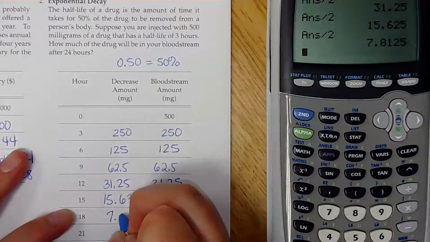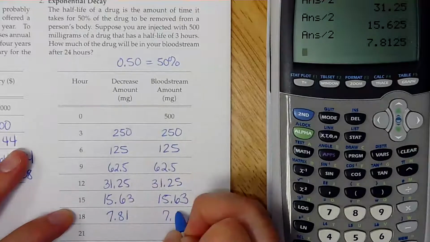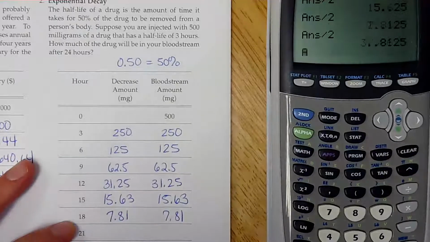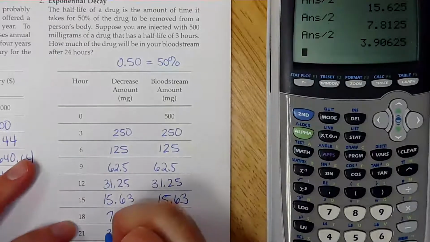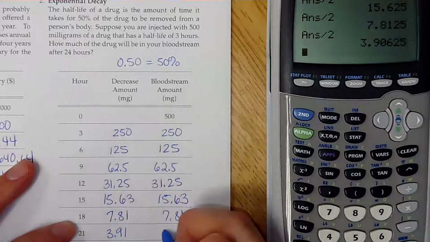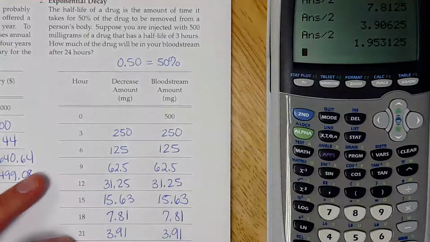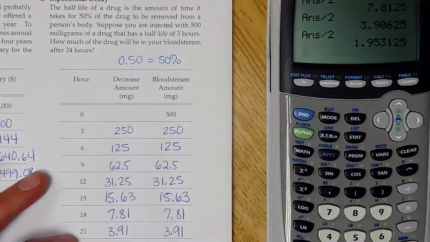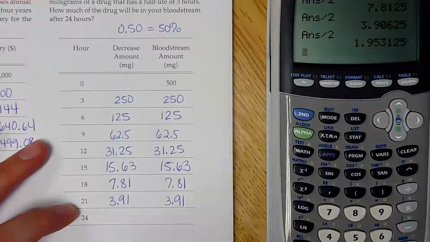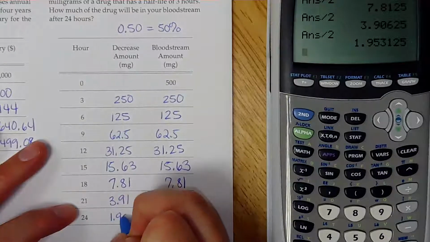So that's 7.81 milligrams. Divide that by 2 again, so we're down to 3.91. And after 24 hours, 24 hours after we took that 500 milligram injection of that drug, we're down to 1.95 milligrams left in the bloodstream.